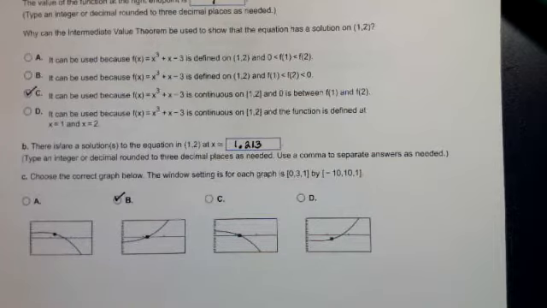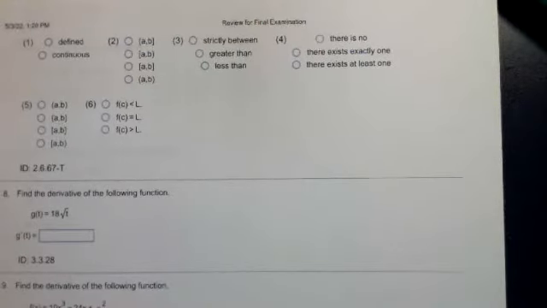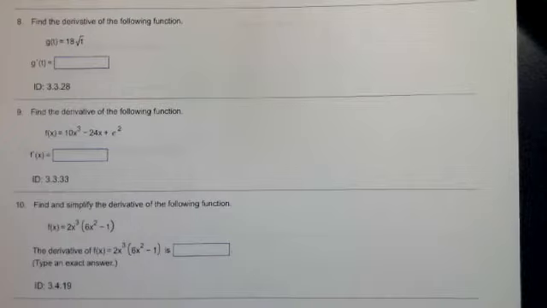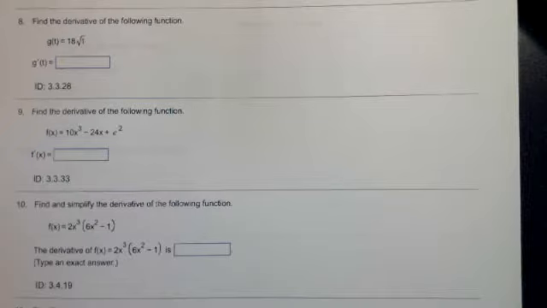All right, so that's problem number 7. As you can see with problem number 7, they do give you the choices there. All right, problem number 8 is finding the derivative of the following function. In this case, g of t is equal to 18 times the square root of t. And here I want to find out what g prime of t is going to be.